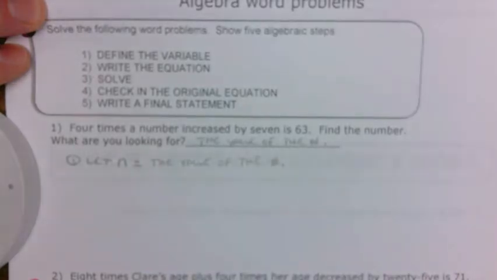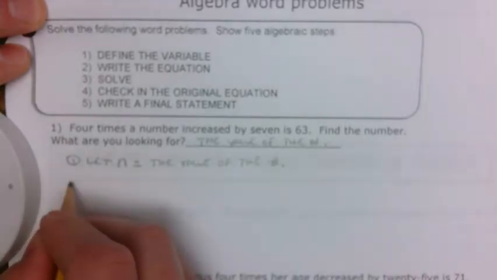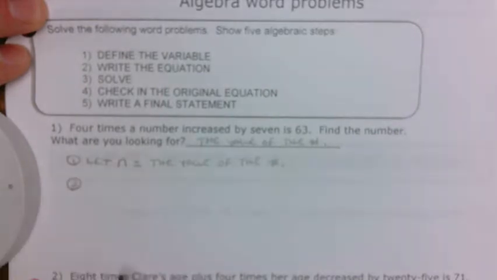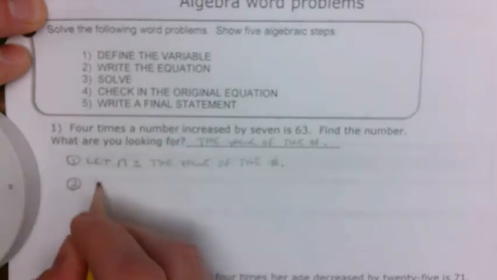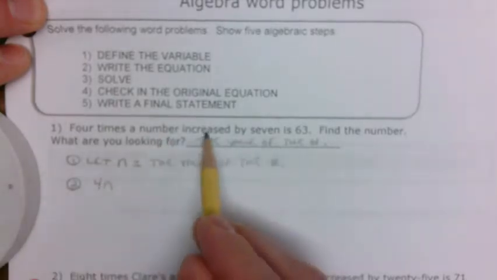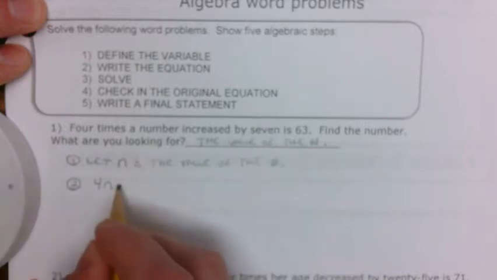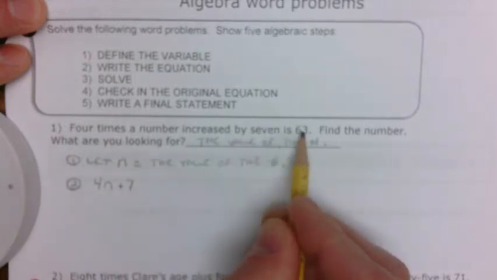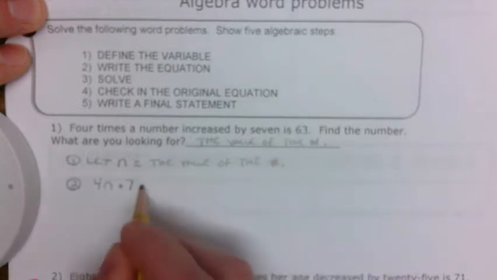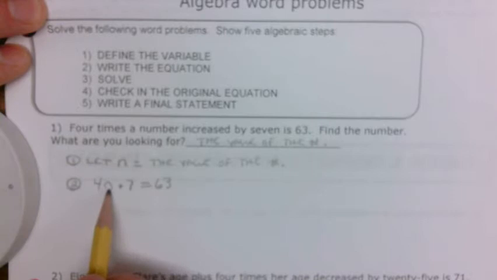Now that I've established what my variable represents, I'm going to use it in an equation for step number 2. And I'm going to go back and read my keywords. It says 4 times some number, which I've called n. So I'm going to start off by writing 4n. Increased by 7, so I'm going to add 7 to that. Is 63. Is in this example means equals, so equals 63. 4 times a number increased by 7 is 63. Find the number. So we have to figure out what the value of n is.